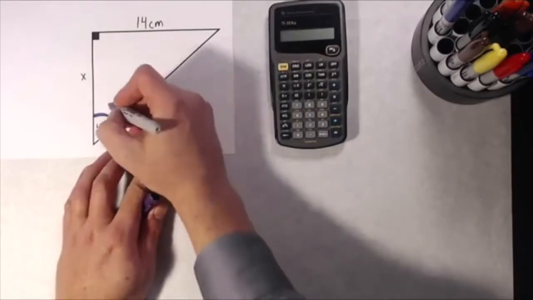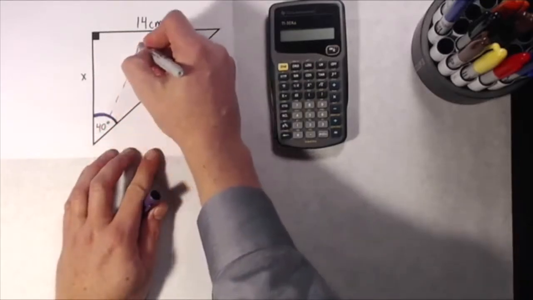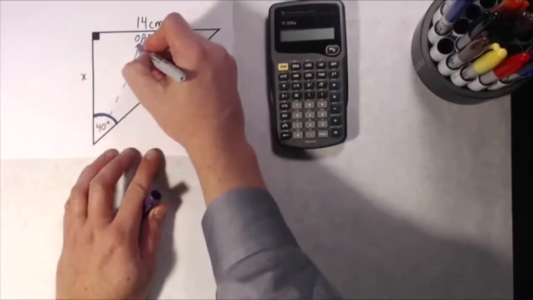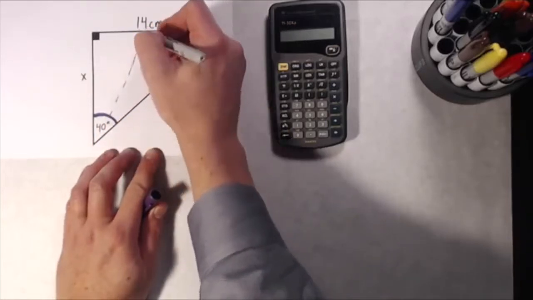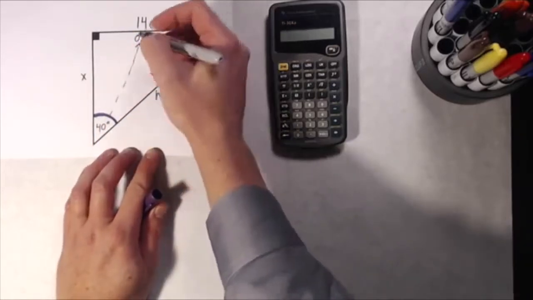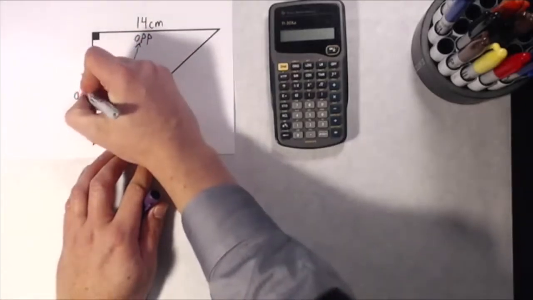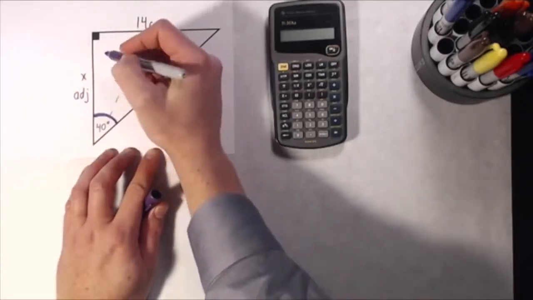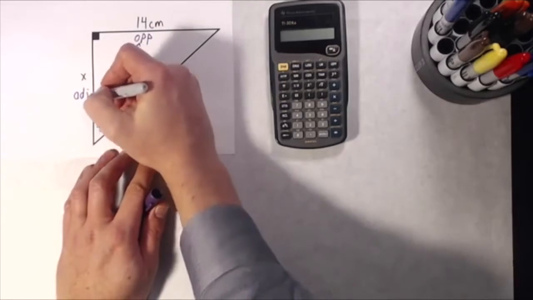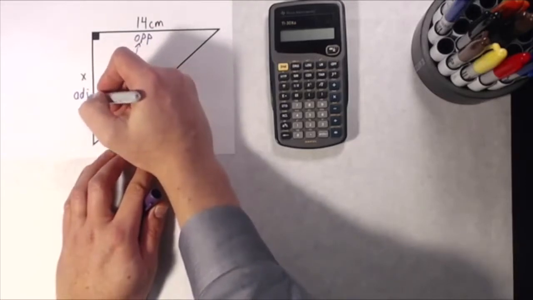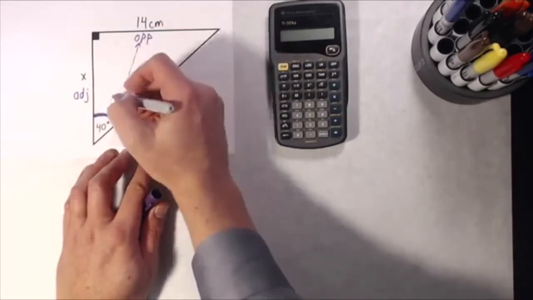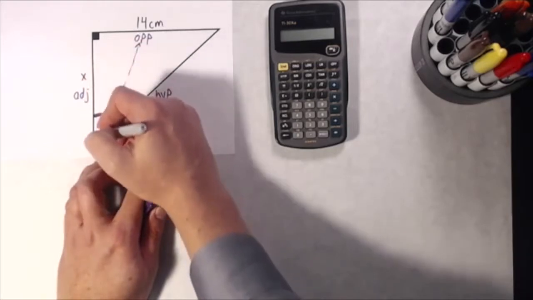The next side I'm going to label is opposite. Out from the angle I'm working with, the side that's across from it is always called my opposite side. Now the remaining side, and in this problem, the side I'm interested in solving for, is called adjacent. Adjacent just means next to. So adjacent, being the third side, the only one left to label, is next to my angle, but it's not the hypotenuse.